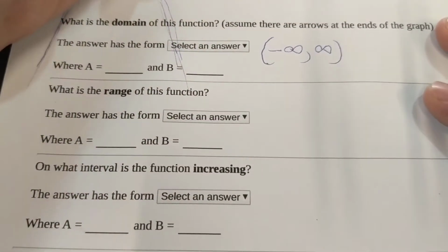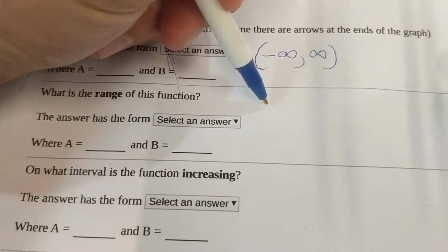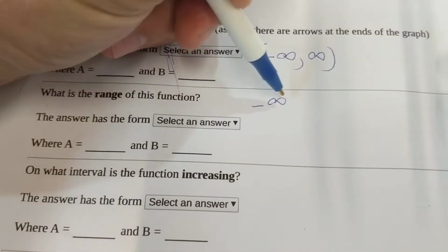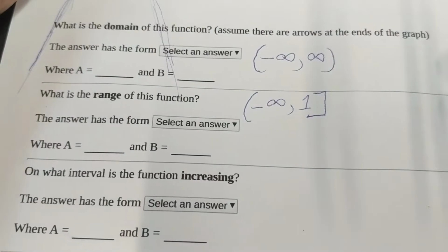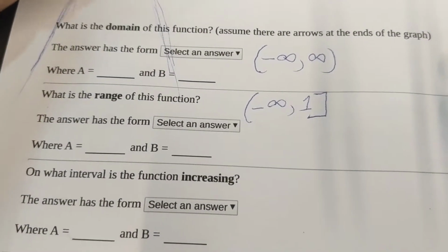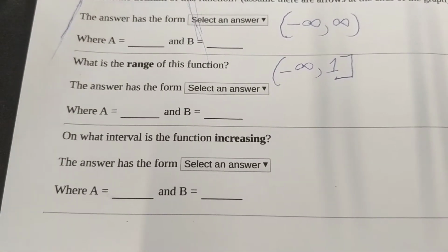So the range, the y values that we get on this character, are from negative infinity all the way up to 1, and it looks like we hit that 1, so we'll go ahead and bracket it. Okay, what else? Sorry for the wiggle camera. I'll try and stop bouncing that around.